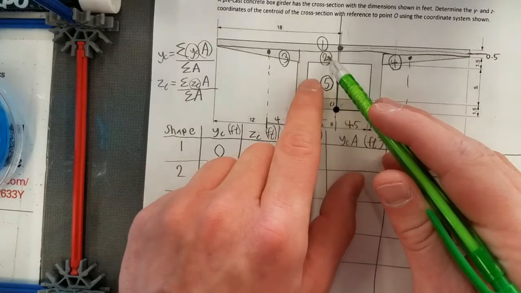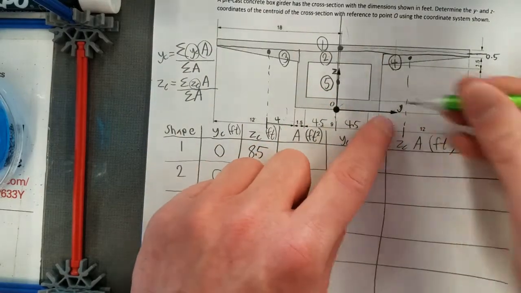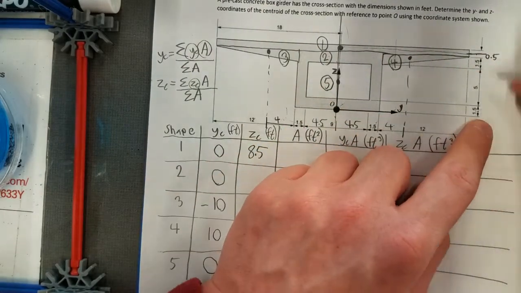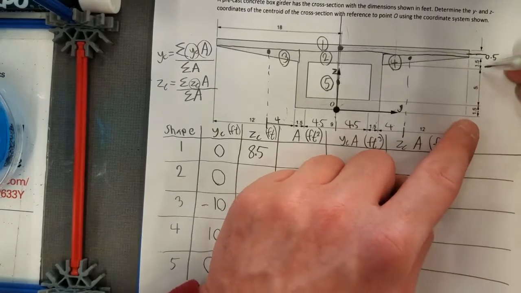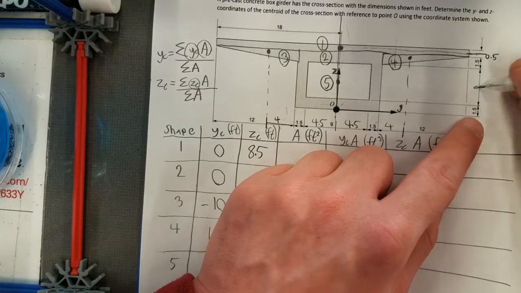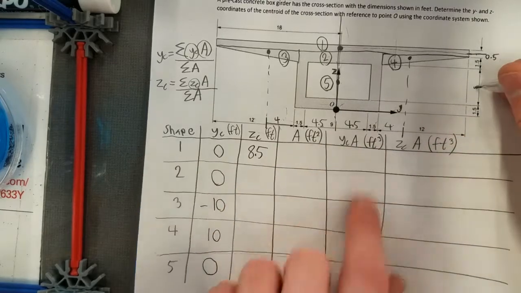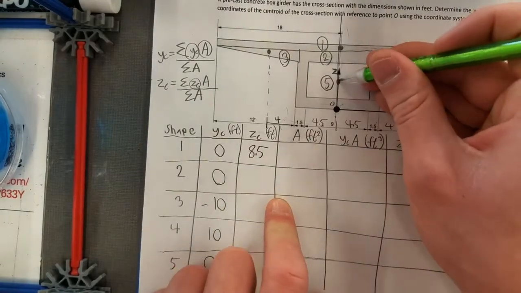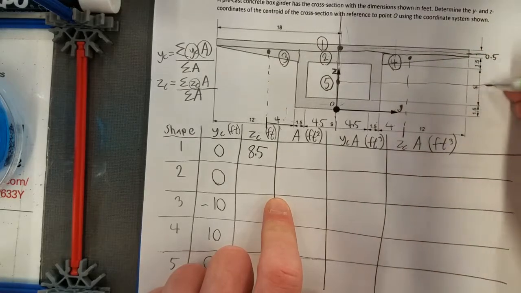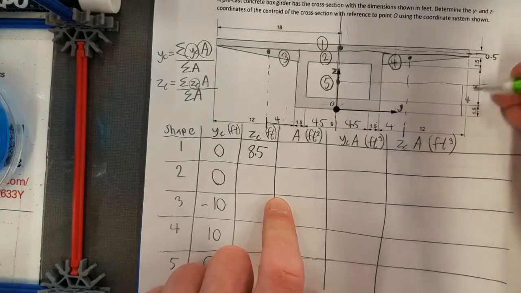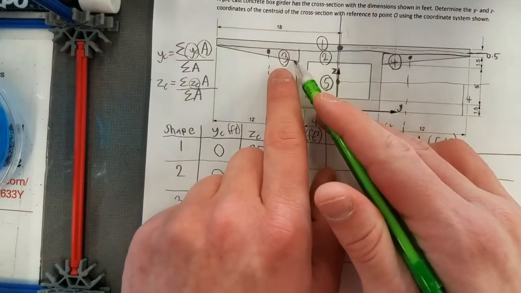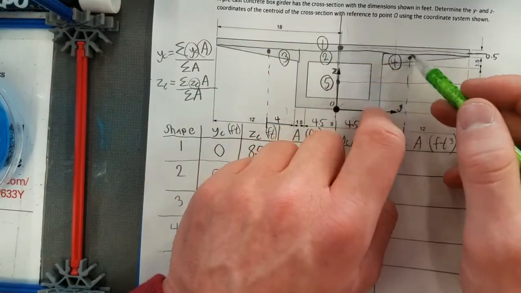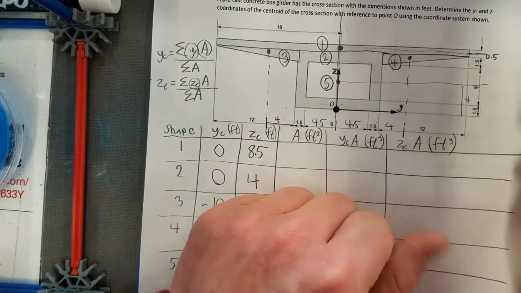Next, we're going to take a look at our shape 2. And our shape 2, as the dimensions given, it's got the 1.5, the 5, and the 1.5, which overall makes 8. And so we want to go halfway of the 8, which means it goes up 4. So our centroid here is going to be 4 from the bottom. And then we can look at shape 3 and even shape 4 of our triangles here.